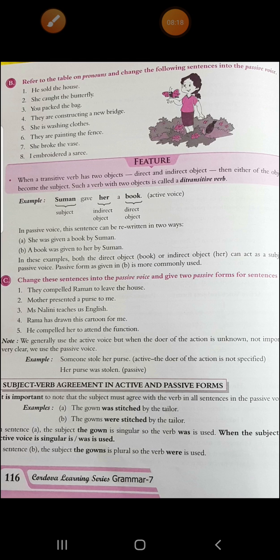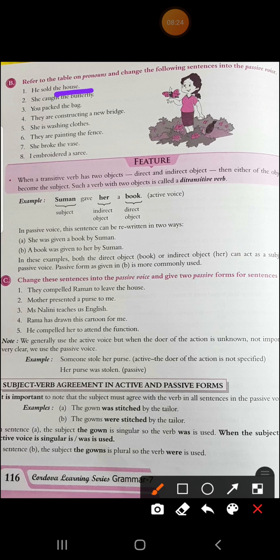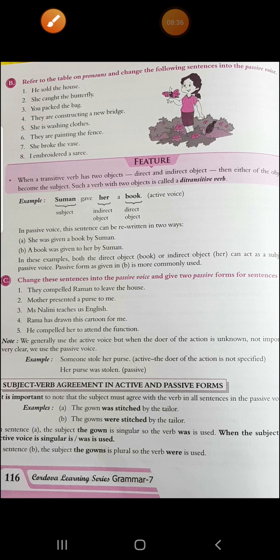Alright. Then the subject becomes the object, and the object becomes the subject. So what is the object here? The house. So what will be the answer? The house was sold by him. He becomes him. Are you able to understand it? Alright. Then second, she caught the butterfly. She becomes her, and the object is the butterfly.